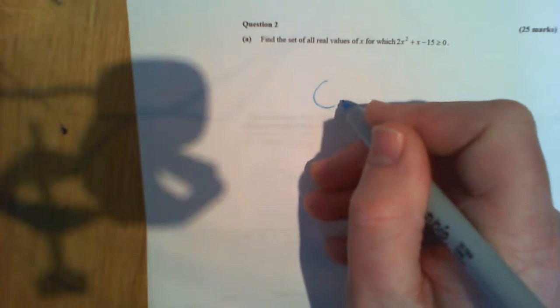Okay, so factorize this, I suppose, first of all. Simple enough. Multiple ways of factorizing, so just go with whatever's comfortable for you. 2x, let's say, and x, that'll give you back your 2x squared when you multiply the brackets out. We need a 15, so we need factors of 15.